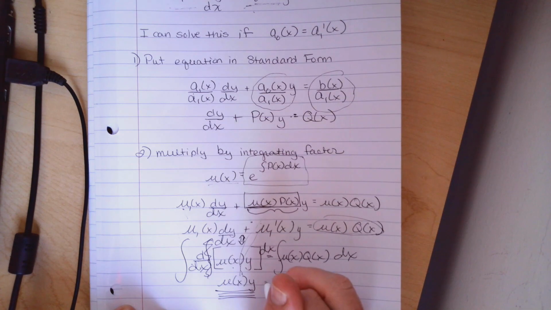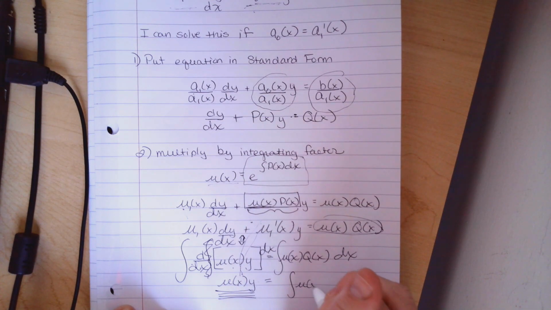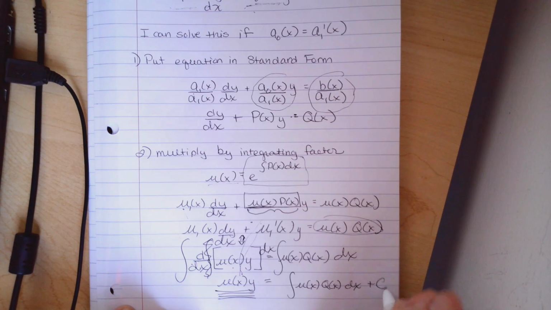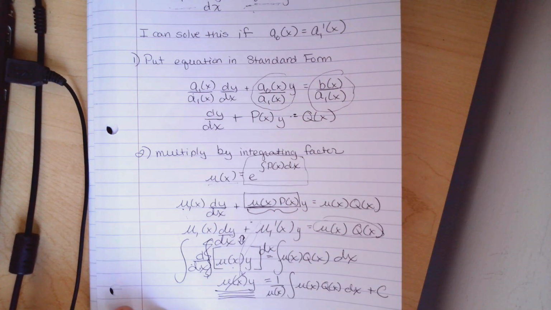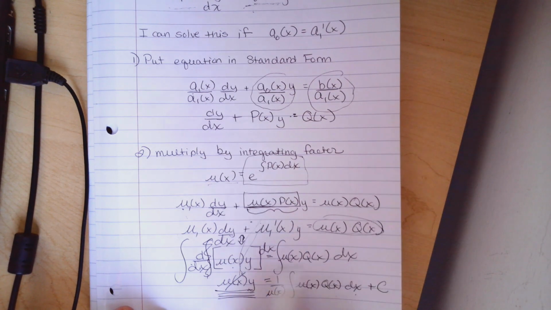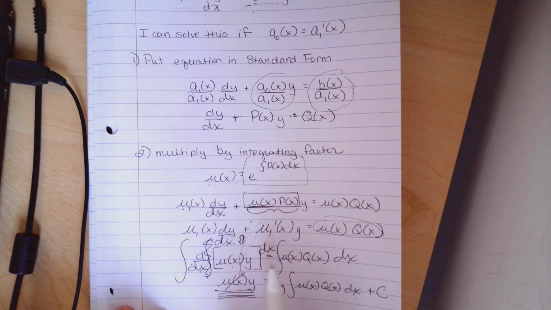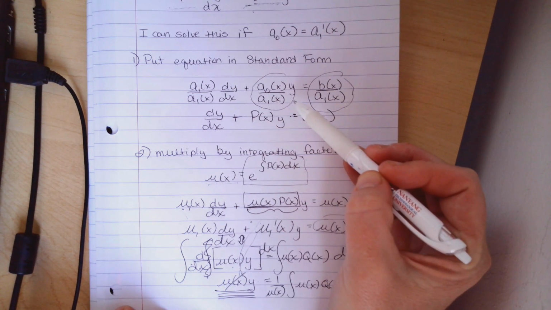And then on the right, whatever this might be, and then we divide both sides by u of x. And so then this y is some function that is going to make our linear equation true.